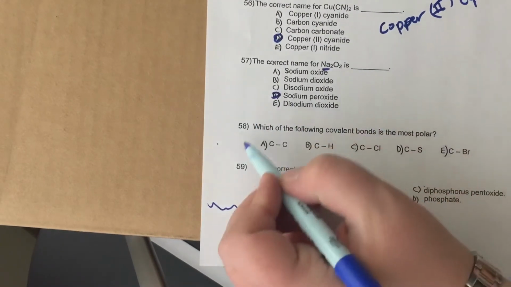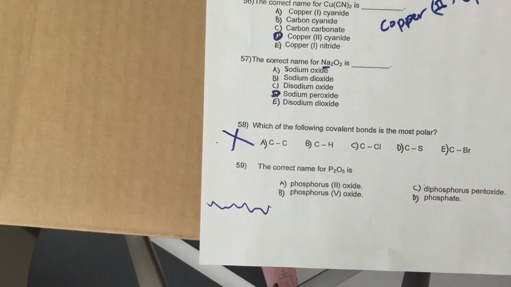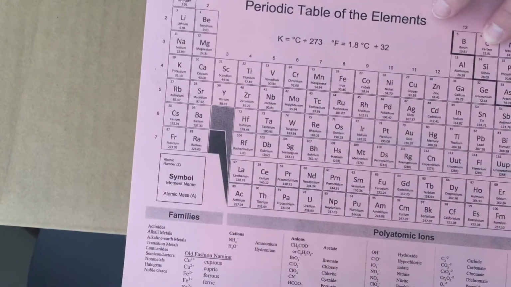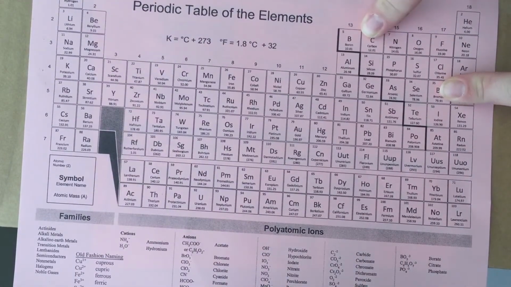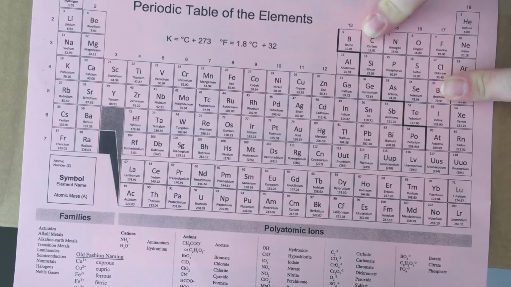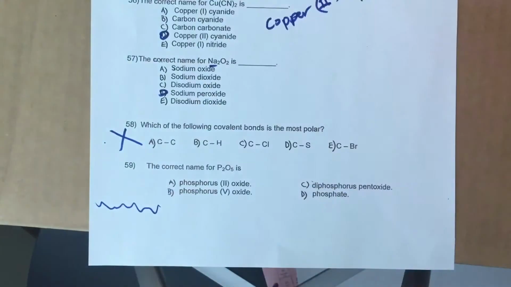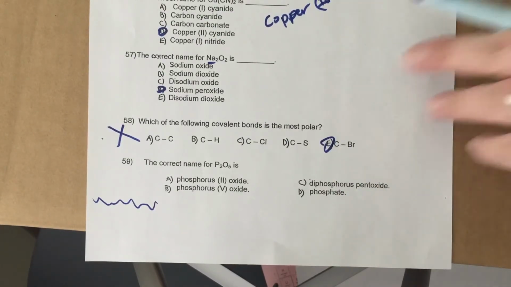Okay. Number 15, we didn't talk about it, and nor will we, and it should not have been on there. In order to determine which one is most polar, you take your fingers on the periodic table, okay? So for example, CBr. And you simply go, I'm dealing with C and I'm dealing with the Br. The further away they are from one another, the more polar it becomes, and that's the question. So which one is the furthest apart on the periodic table, which actually happens to be letter E. Again, don't worry about that one though.